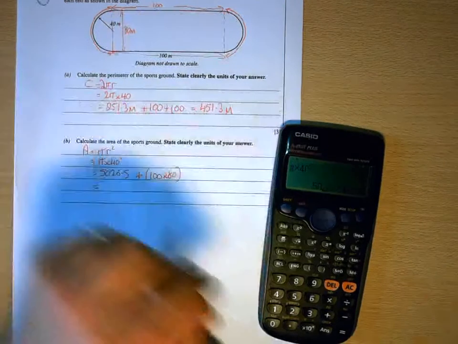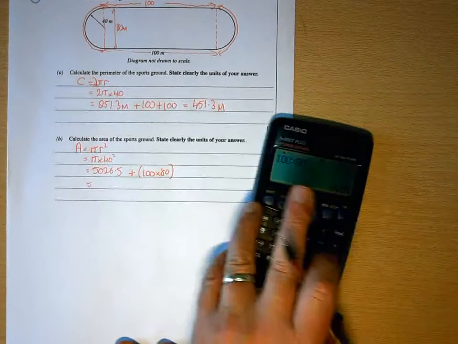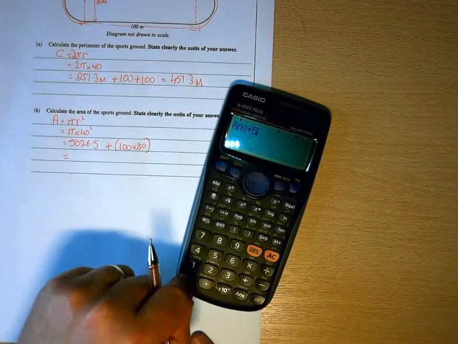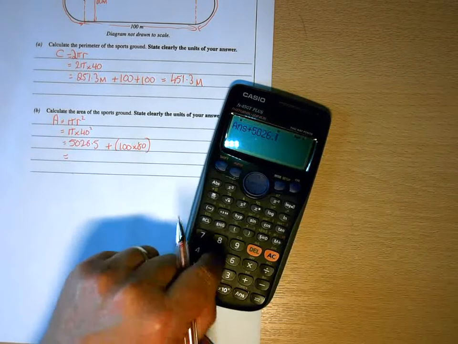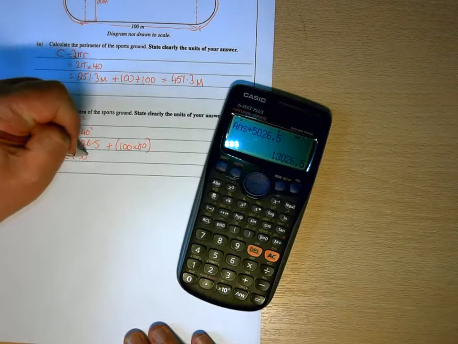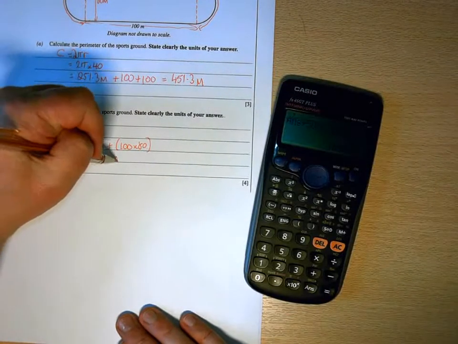So if we do 100 times 80, we get 8,000, and then add on to that 5026.5, 13026.5, and its area, so we've got square meters.